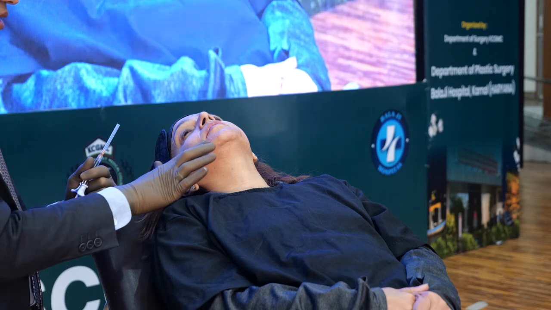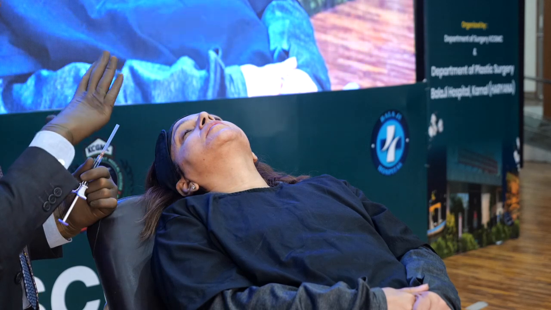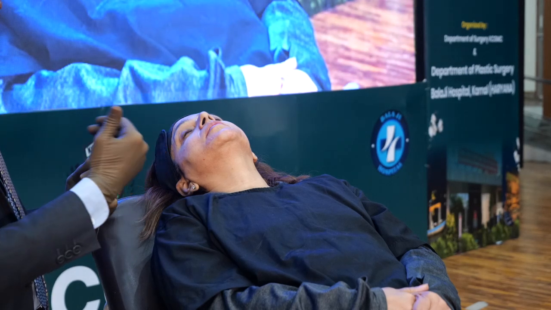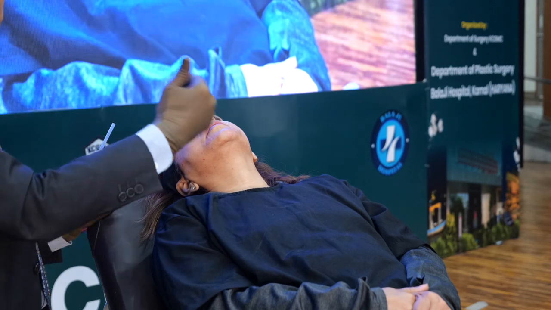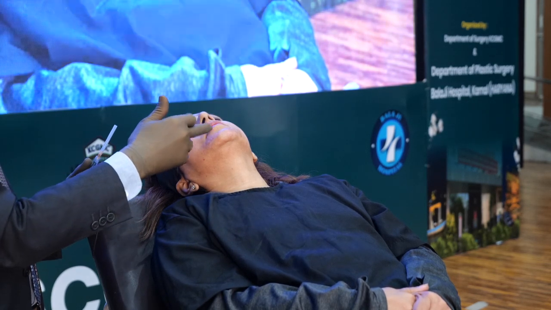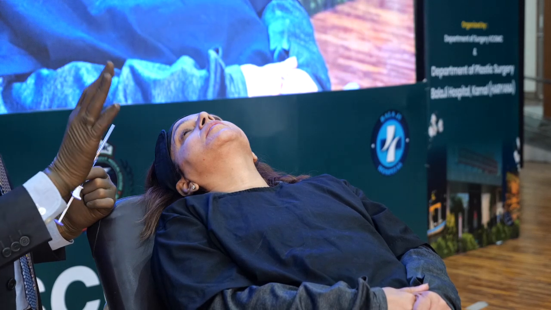So when I'm injecting the marionette triangle, I'm on top of the DAO, so the artery is under the DAO. If I stay in the subcutaneous plane, I'm safer. But the moment I cross the medial boundary and go into the mental crease area, that's where the artery is in the subcutaneous plane, so I have to use a cannula and not a needle in that area.